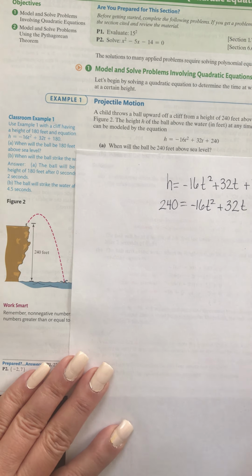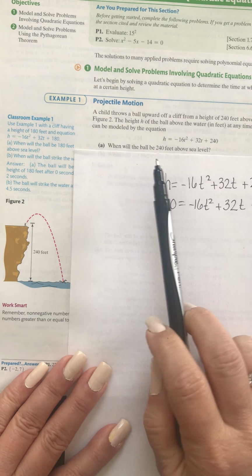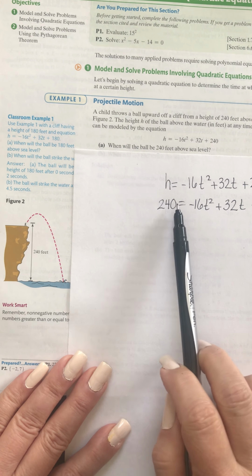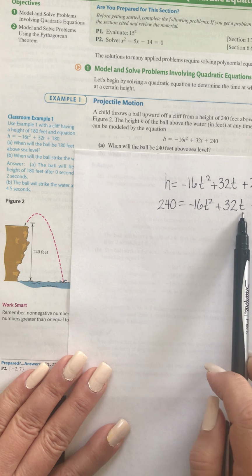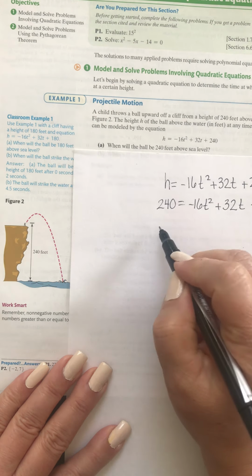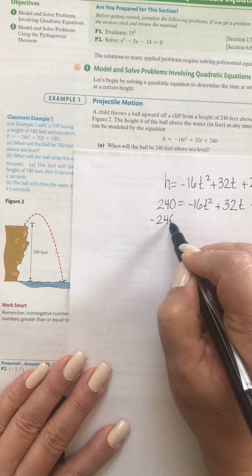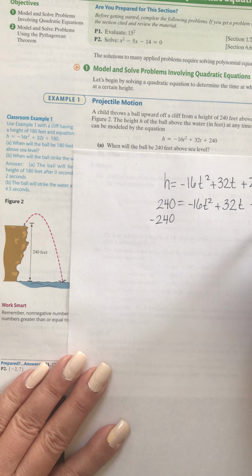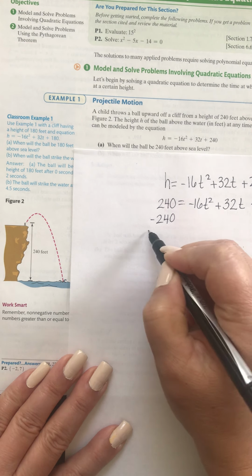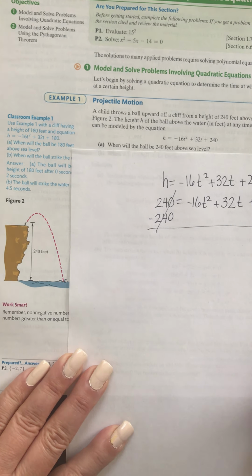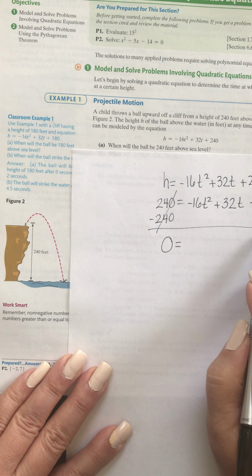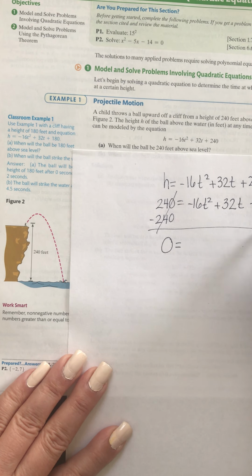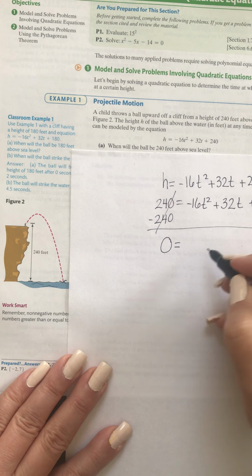But let's prove that. The height they're asking you to find is 240, so you replace 240 for height. Time is what we're looking for. We use the method that we learned in section 6.6. To solve quadratics, you want to have a 0 on one side, so I subtracted 240 from both sides, and these numbers cancel.